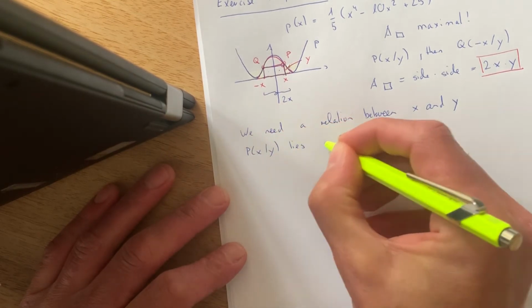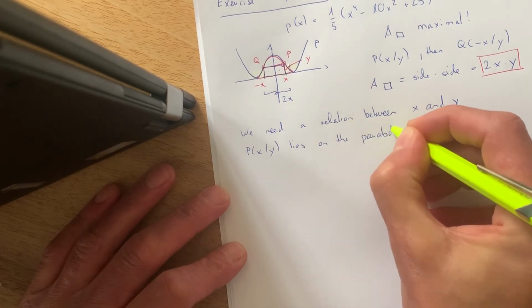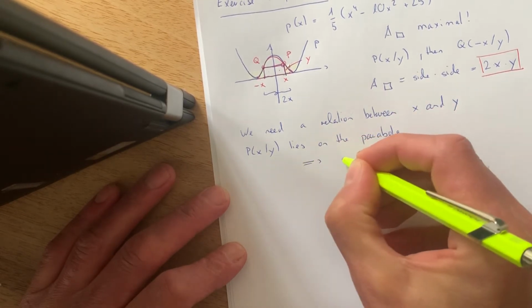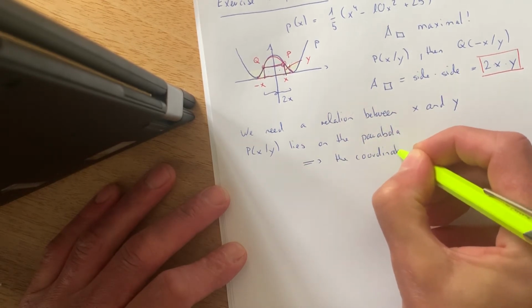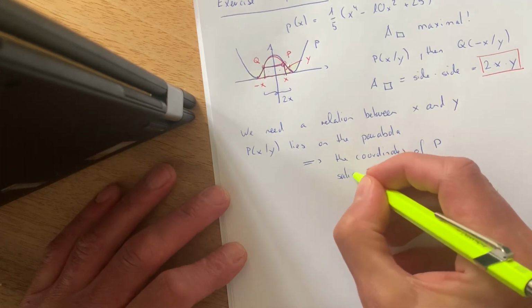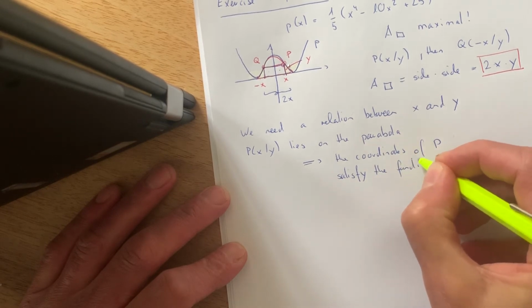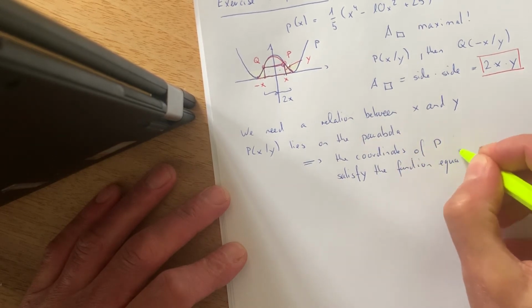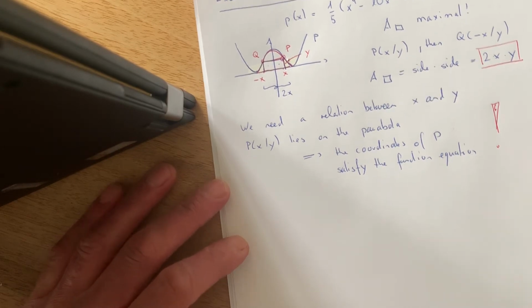And from this it follows that the coordinates of P satisfy the function equation. This step here is so important. It's important for you to understand that one.